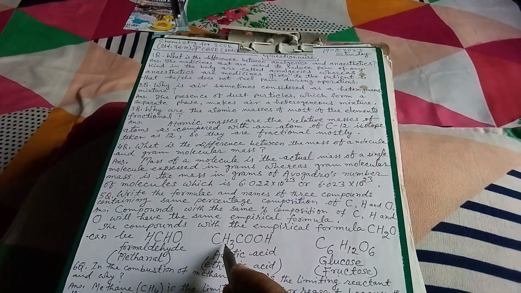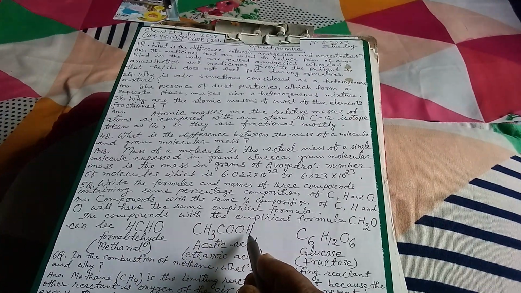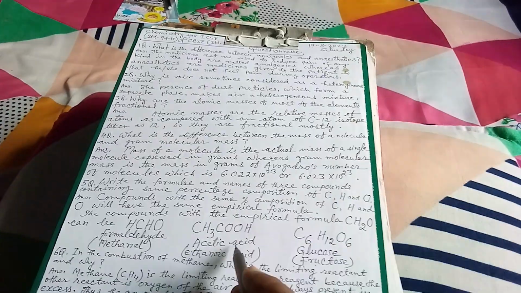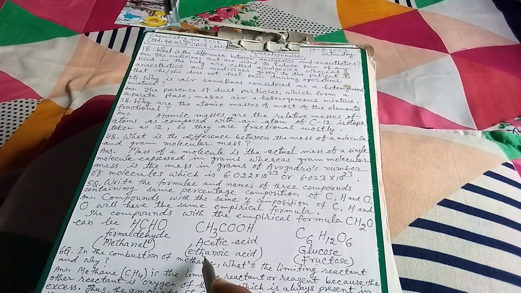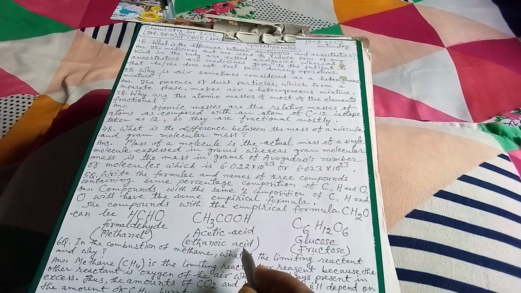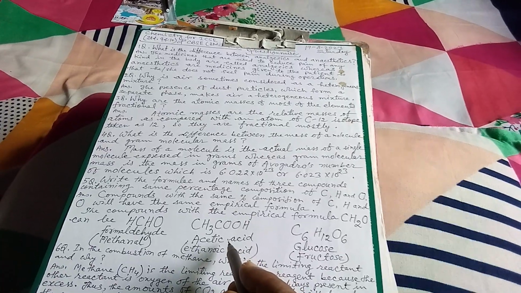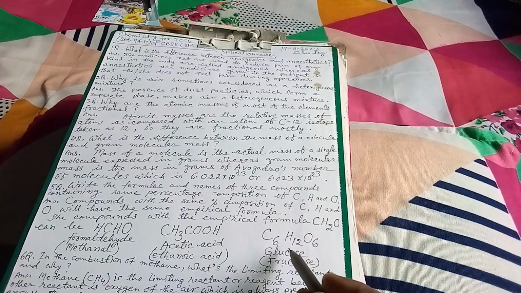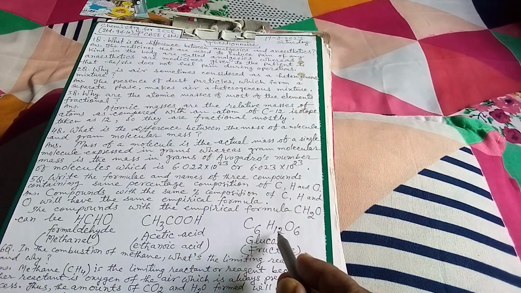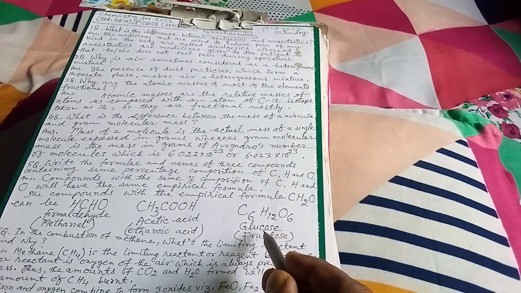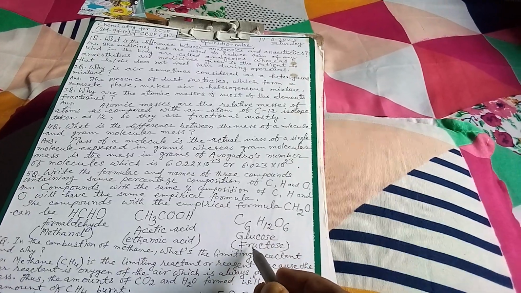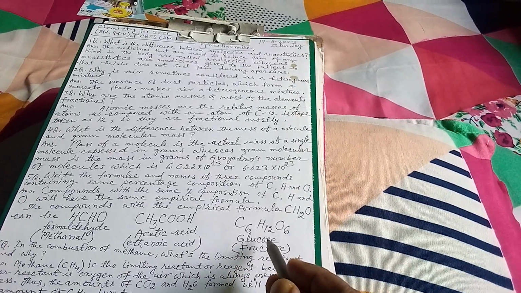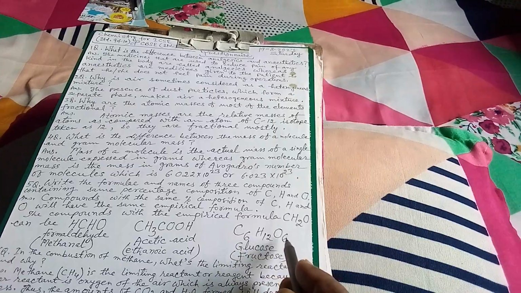Another is CH3COOH, which is called acetic acid, and IUPAC name is ethanoic acid. It is a carboxylic acid. The next is C6H12O6, which is called glucose or fructose. Both are different names, and the formula is the same.